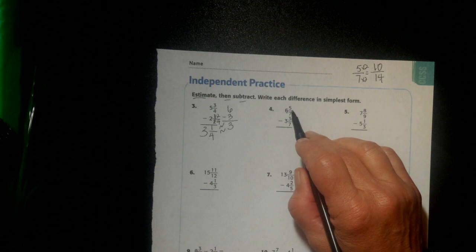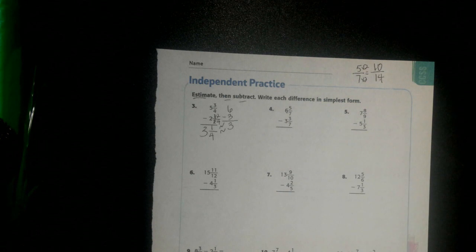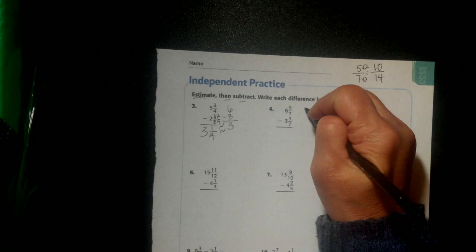So if I doubled this, right, I'd have 10/14. 5/7 is 10/14. So that is half. So I'm going to round this up to 7.